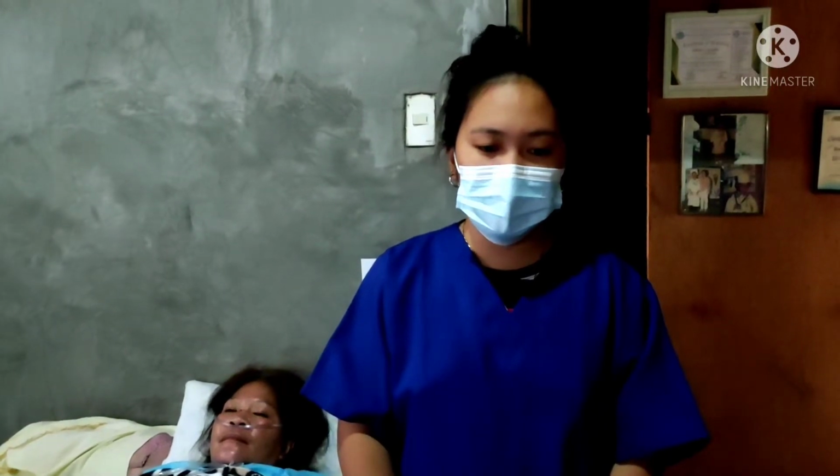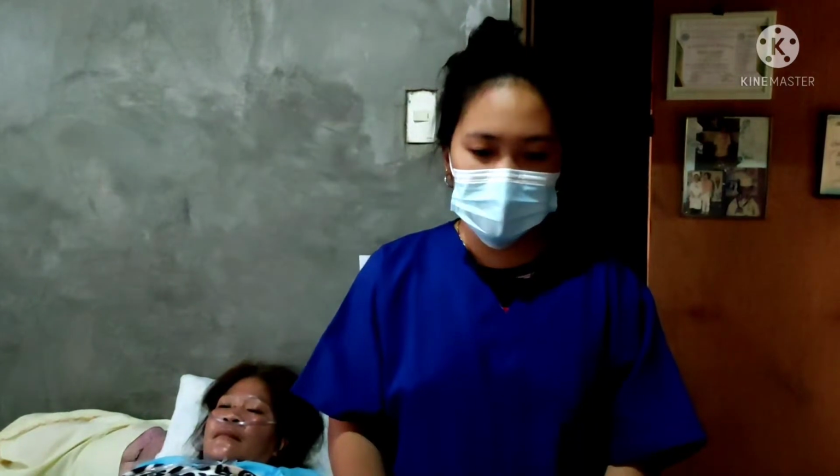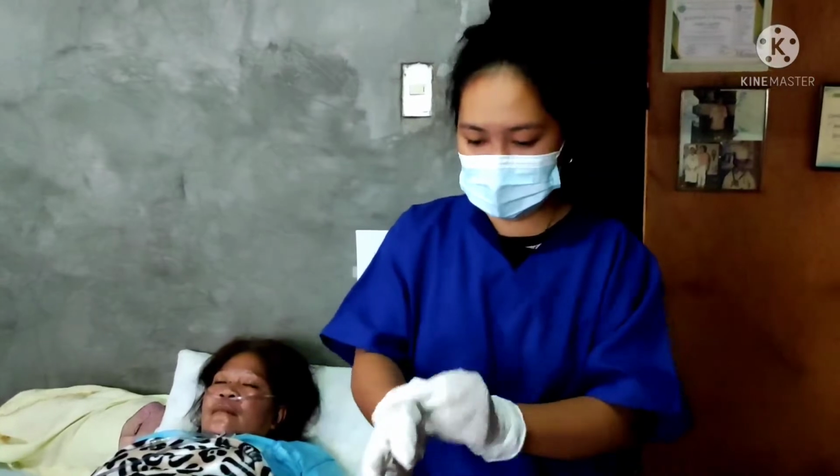The rationale of this: it identifies positive response to the suctioning procedure and provides an objective measure of effectiveness. Ensure the patient is in a comfortable position and the call bell is within reach. Provide oral hygiene if required to promote patient comfort. Clean up supplies, remove gloves, and wash hands. Document the procedure according to hospital policy.